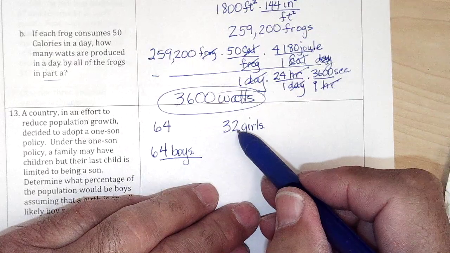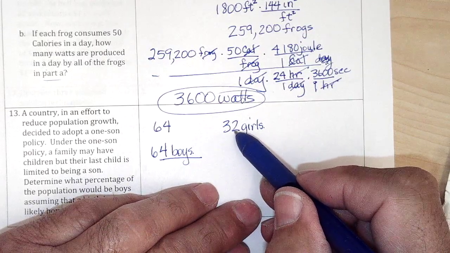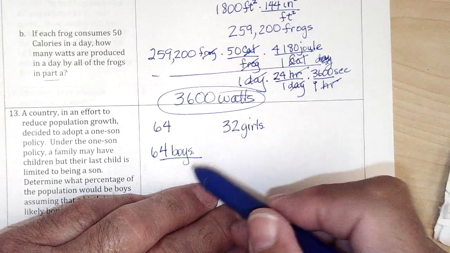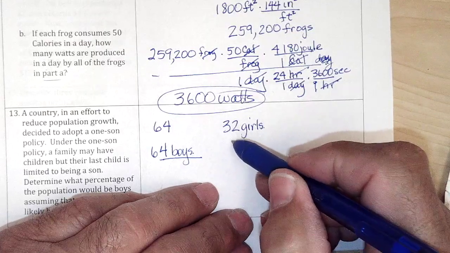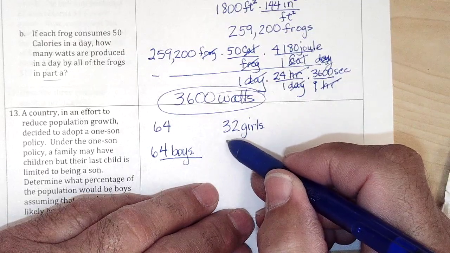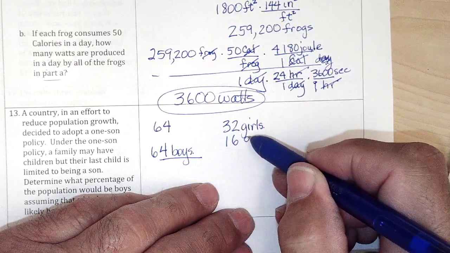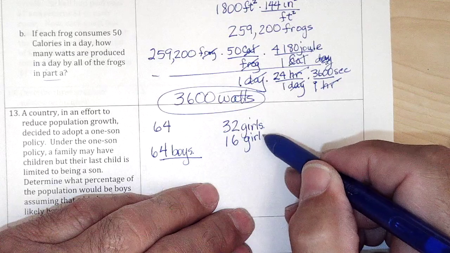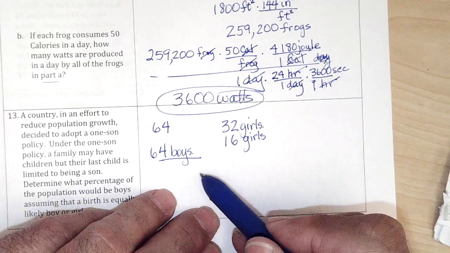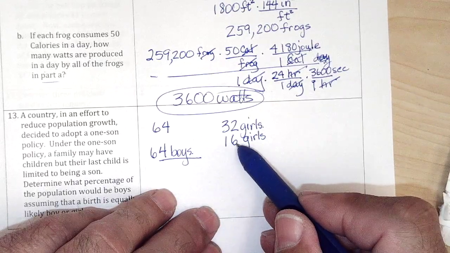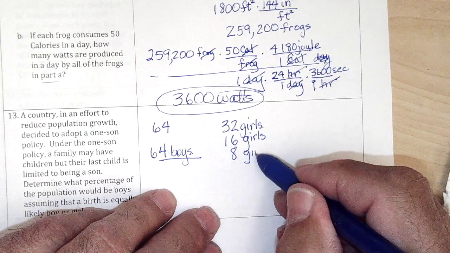Then half of the 32 will get their boy next, but the other half will get a girl. So there'll be 16 families that will have a second girl. So there'll be 16 more girls. And then half of these will have a boy as the next one to be done. But half of these will have a girl, so there'll be 8 more girls.